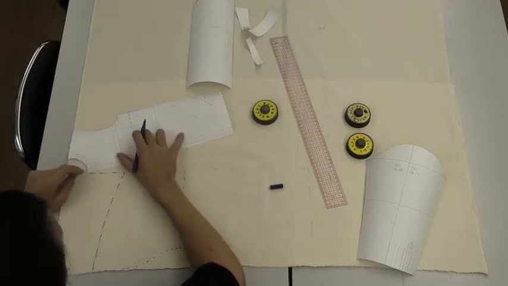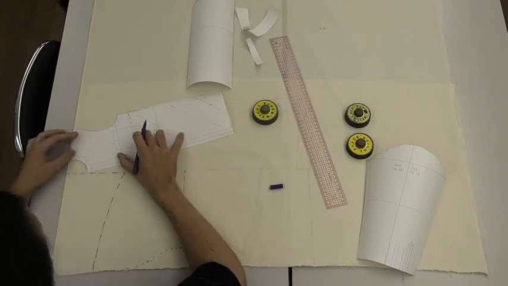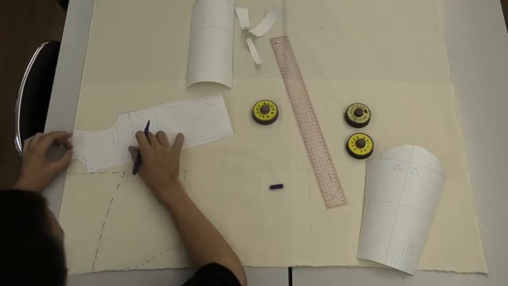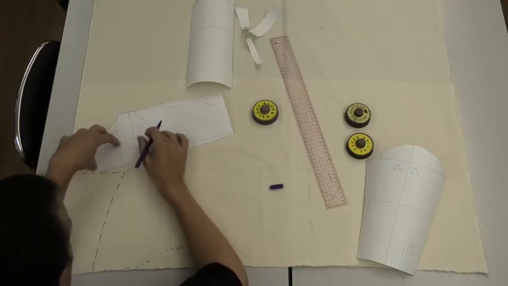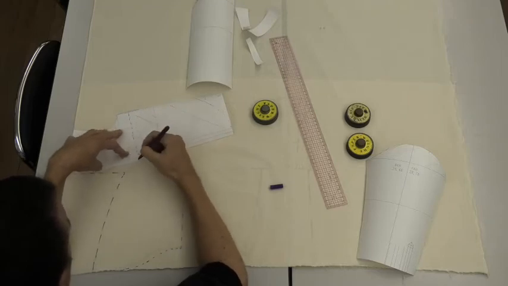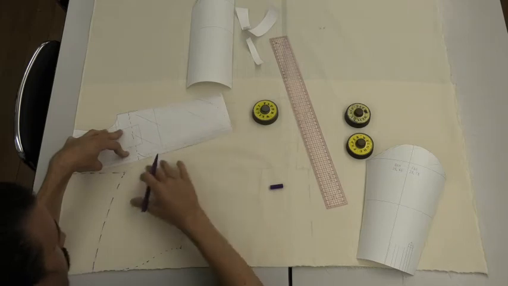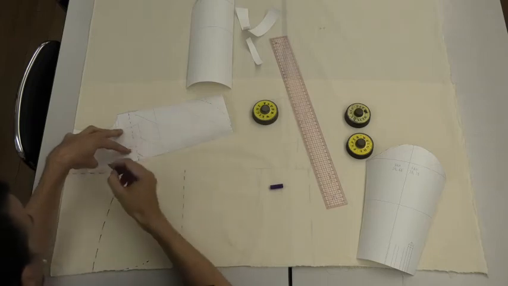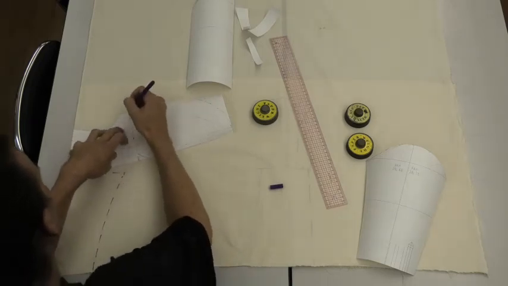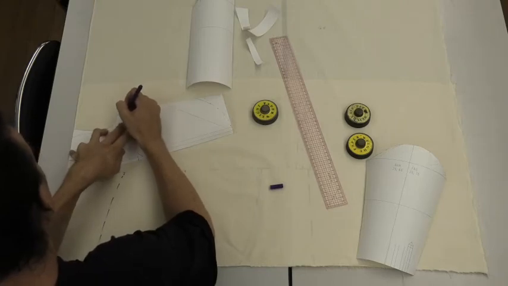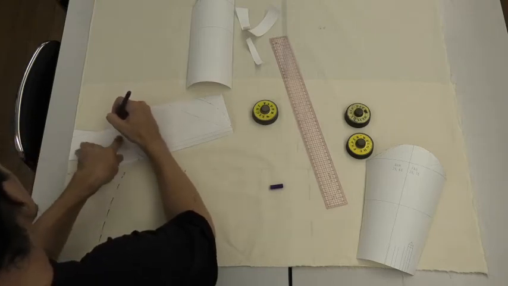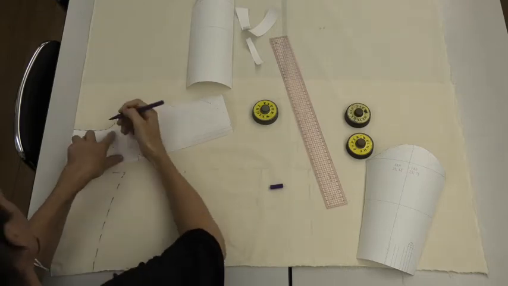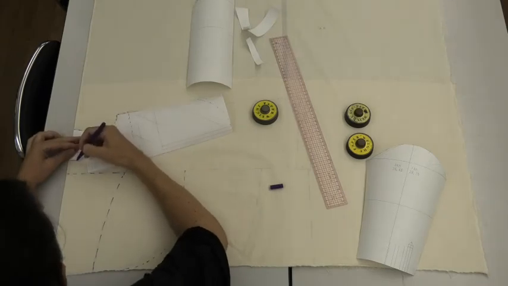Here I just have to pay attention. That corner is connecting with that line, and here that shoulder line is really along the grain line, along the edge of the fabric. And here we go. That part we don't need anymore, it's already here. So from that line, I'm gonna draw my new front, and from that line too. So here we go. Let's draw the neckline.